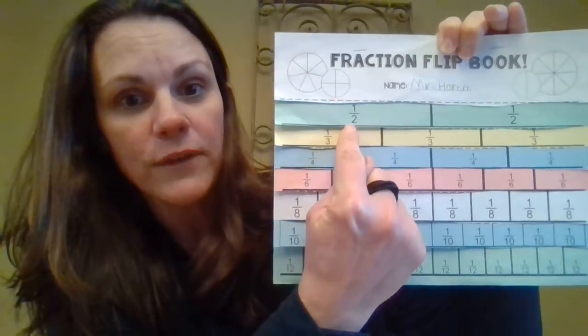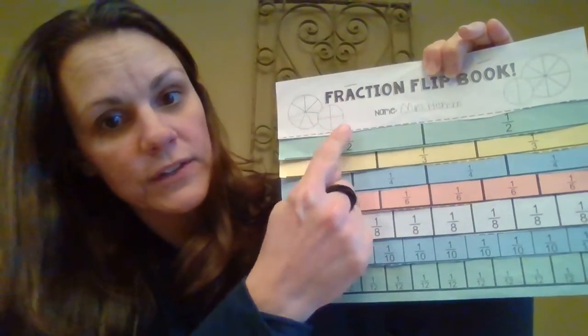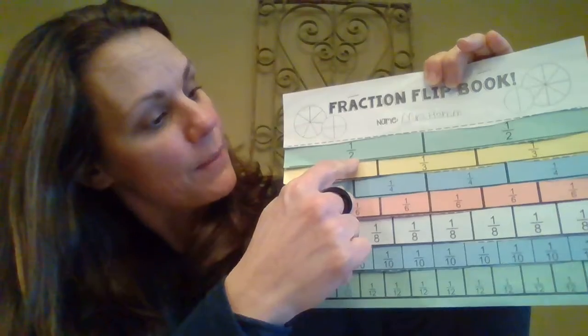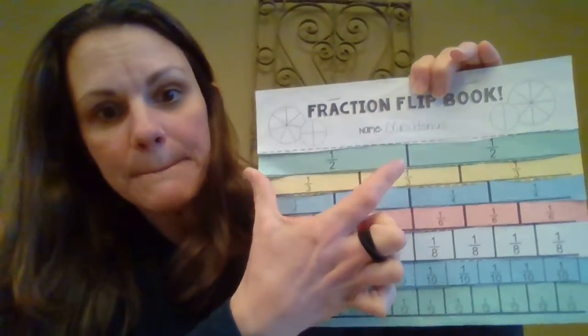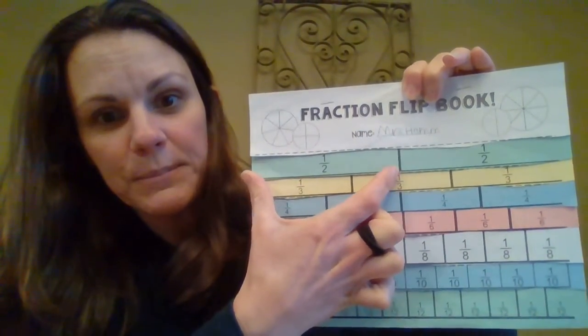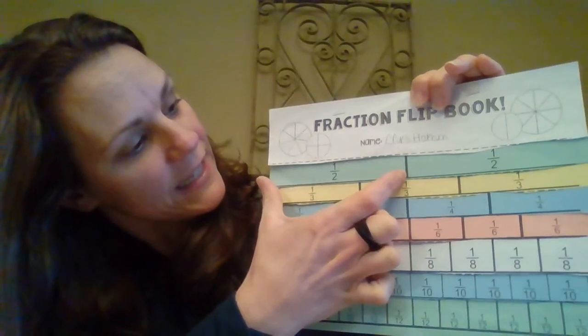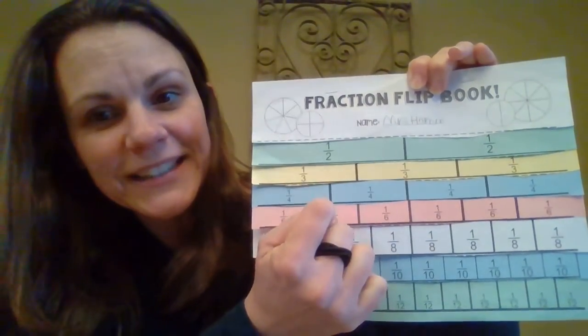Now, yesterday's lesson was all about comparing fractions with the same numerator. So we might be looking at 1/2 versus 1/3, same top number. Now we're looking at the bottom numbers, and the bigger fraction has a smaller number. Right, so it's a little bit wacky. But again, fraction flip book really helps.